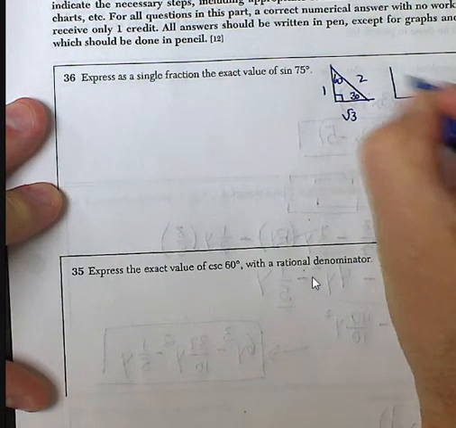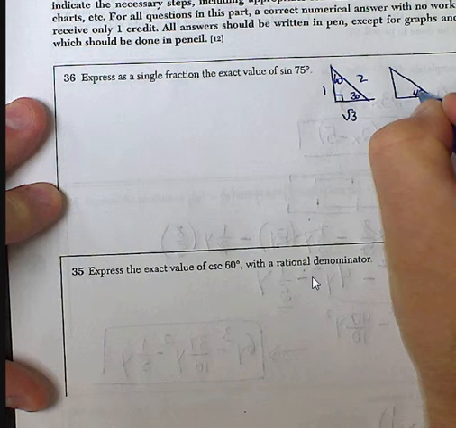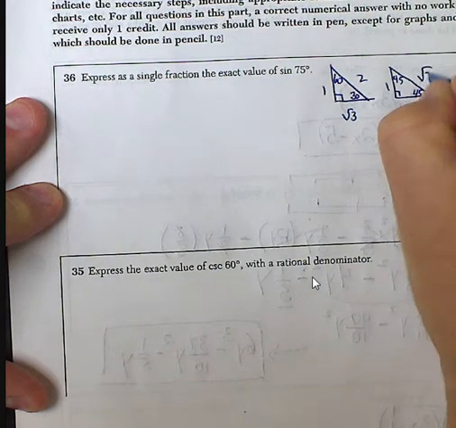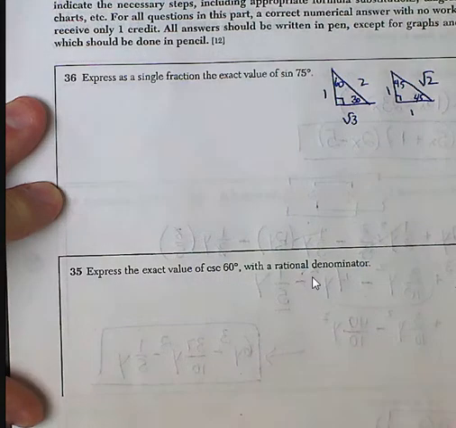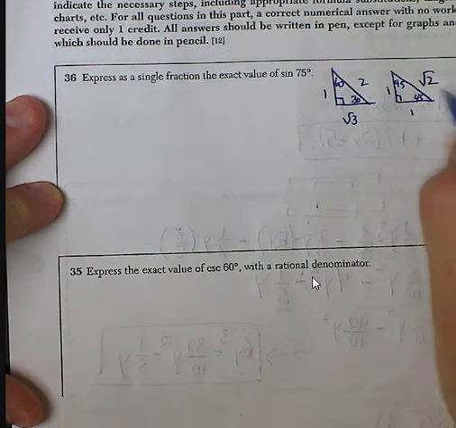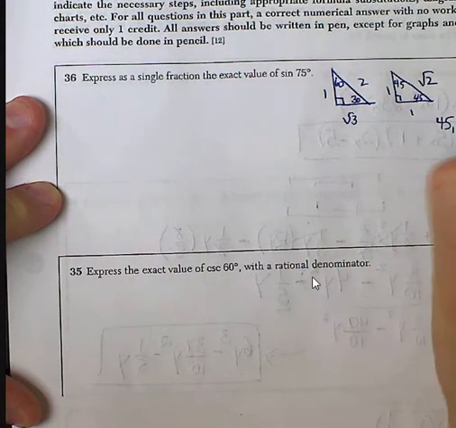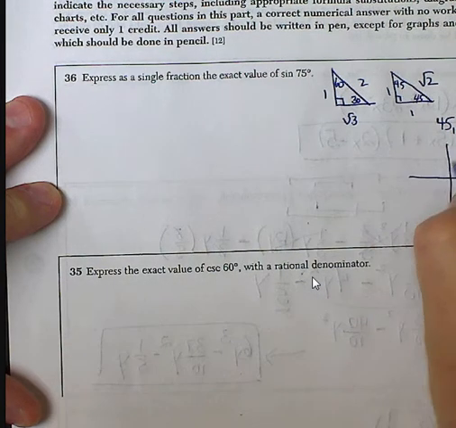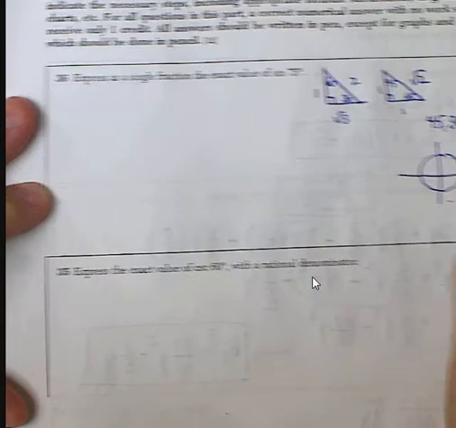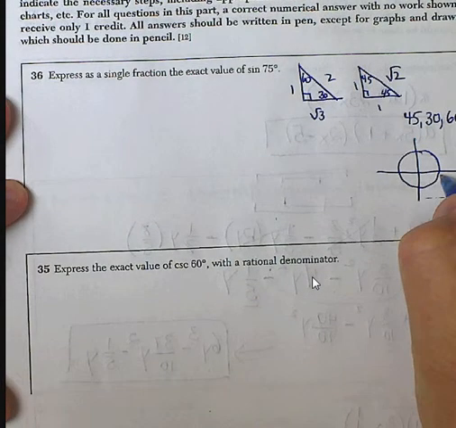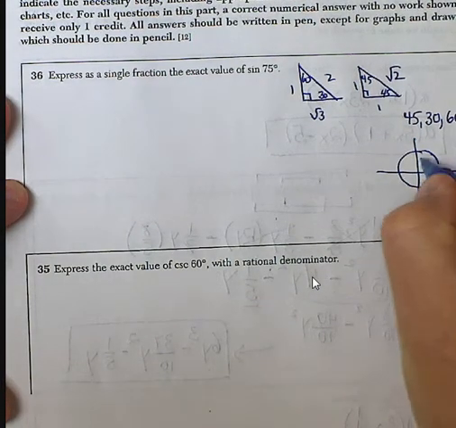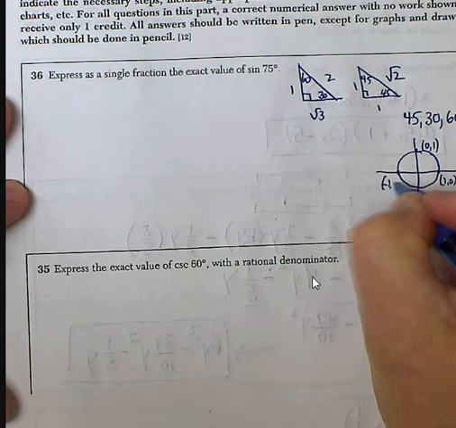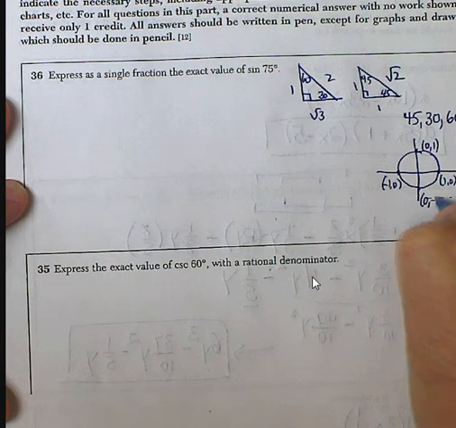You're also going to have to remember this 45, 45, 90, 1, 1, square root of 2. So both of those need to be memorized. Okay, so using these angles, 45, 30, and 60, we have to come up with, and also the unit circle, right? There's my unit circle. This point is 1, 0. This point is 0, 1. This point, negative 1, 0, and this point, 0, negative 1.